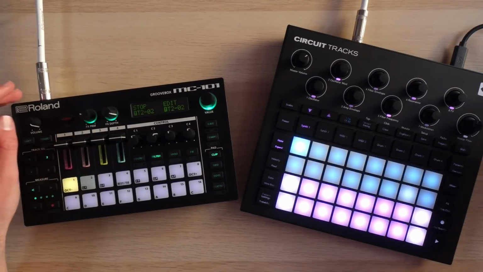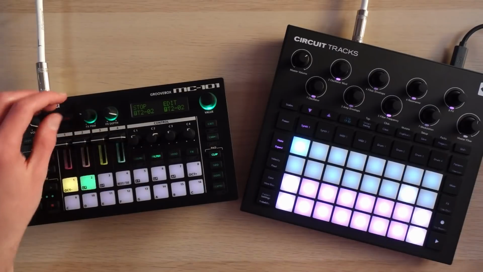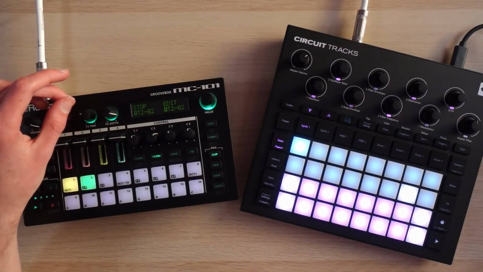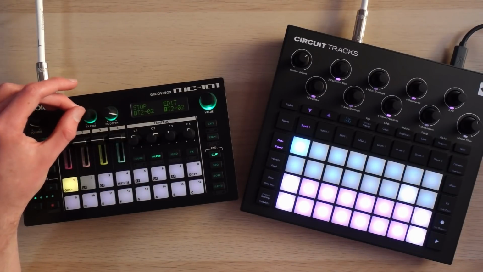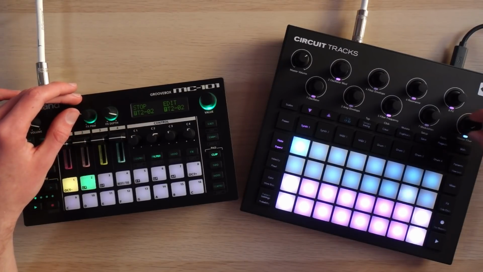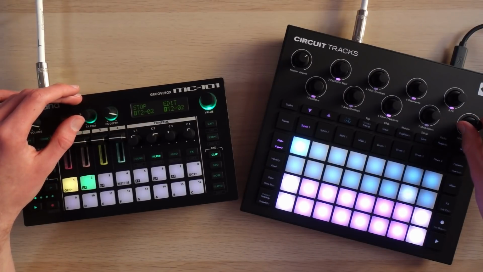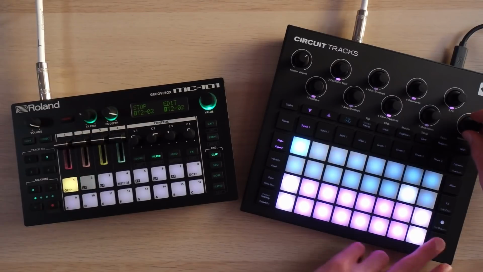I should also note, both of these have master effects, although the filter on this is not really meant for live performance, I don't think. It can't like lock to anything. Like this has a little lock here to keep it at neutral.